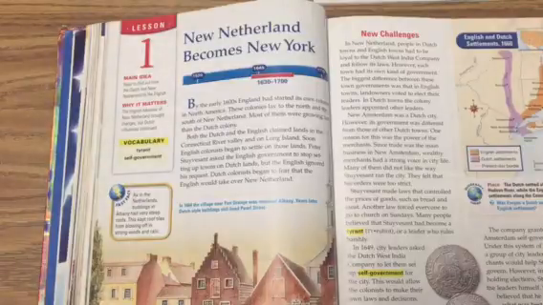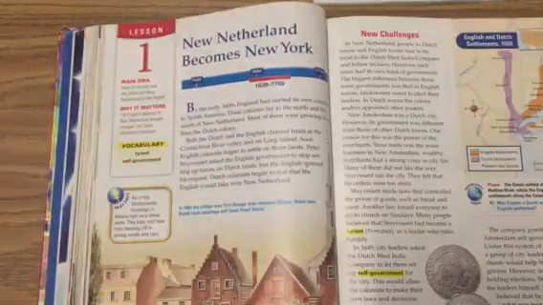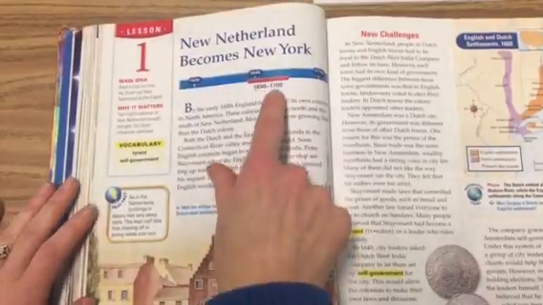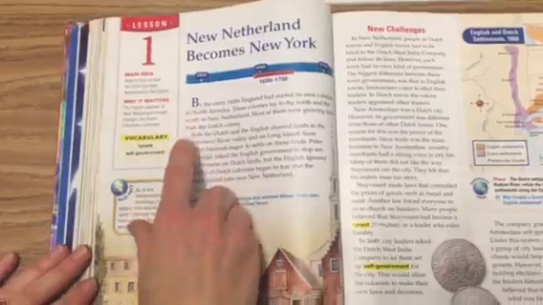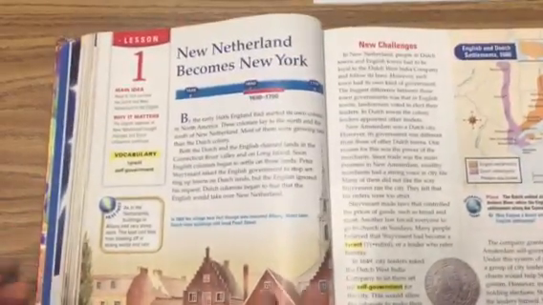Ladies and gentlemen, we are now moving on to how New Netherland, which was owned by the Dutch, becomes New York, which is owned by the English. So we're looking at the time frame of 1630 to 1700. We're going to start on page 116 if you'd like to follow along with your book in social studies. Otherwise, just follow along with me.